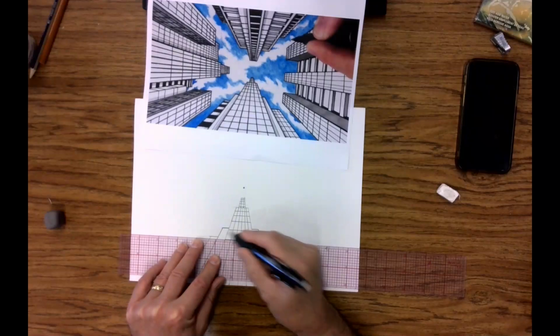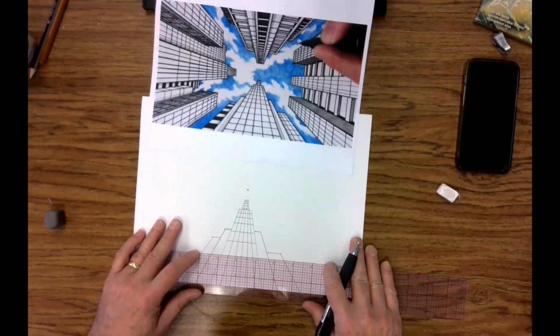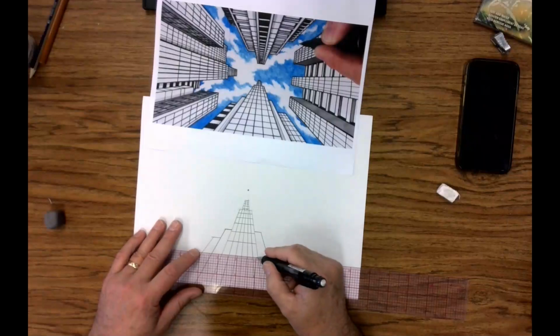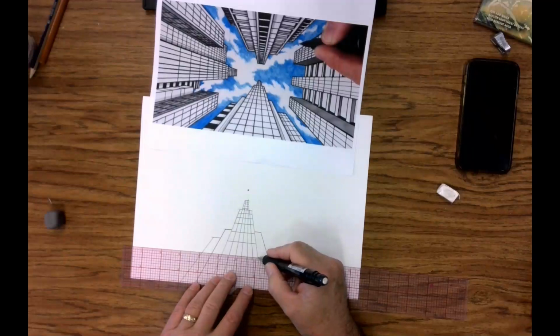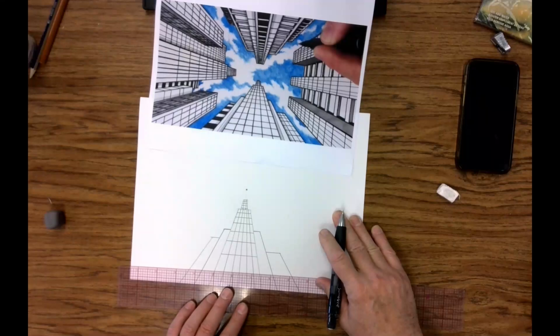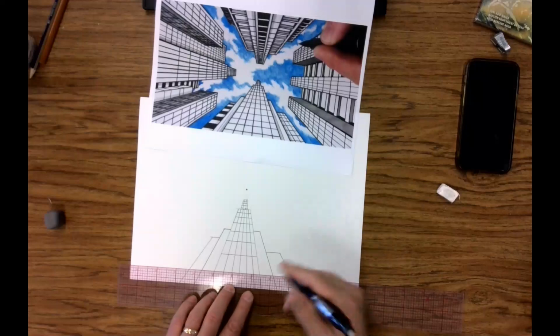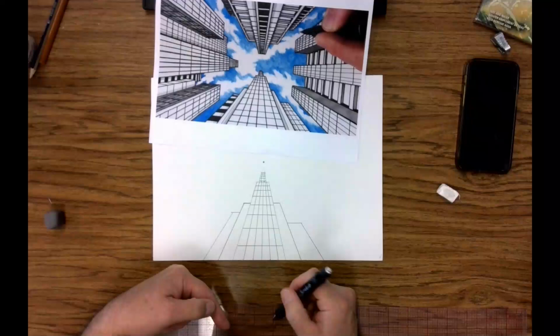Because the closer it gets to you, the bigger these windows are becoming. And so now even a little bit bigger. And I'm checking here to make sure I'm drawing horizontal lines and not diagonal lines. And across there, and then this next one, bigger than that. Now the next one, I wouldn't see that. This one kind of goes off the page.